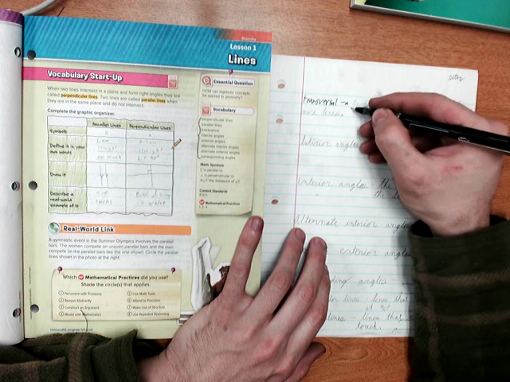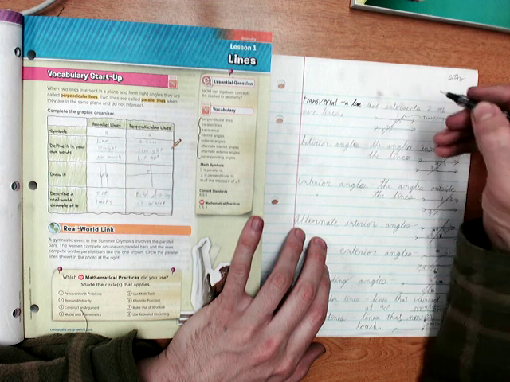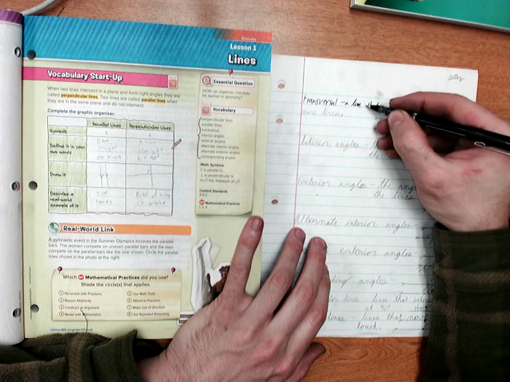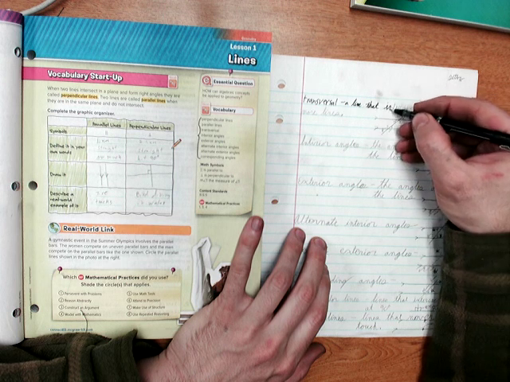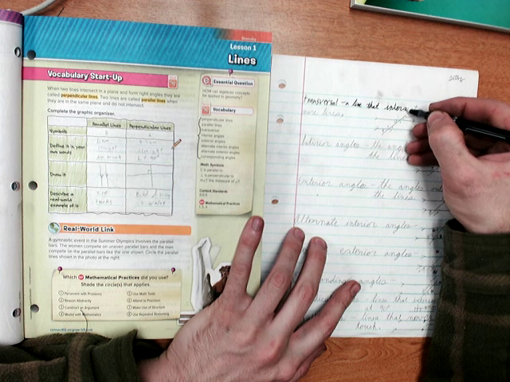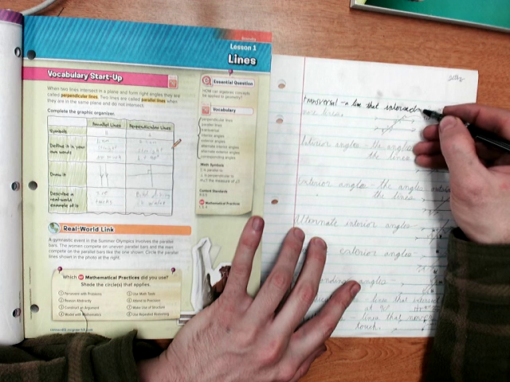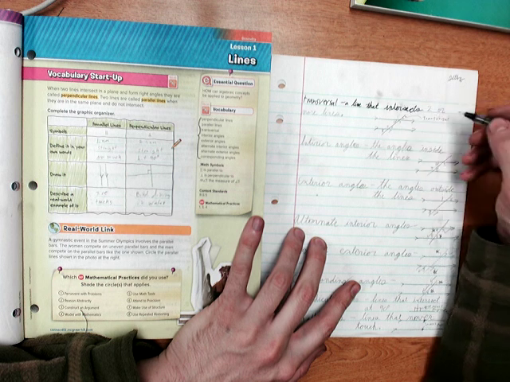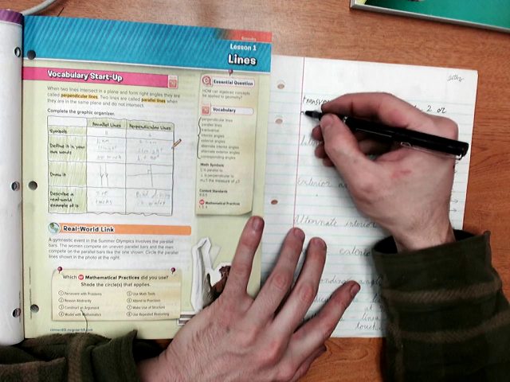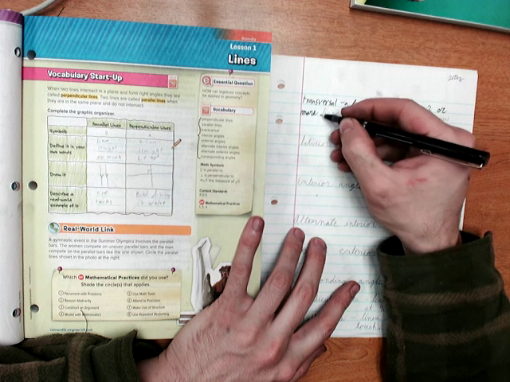It's just a line that intersects two or more other lines.